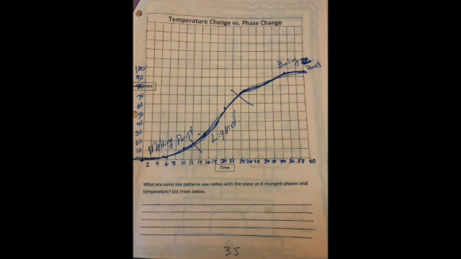All right, the last part of our lesson here. This is what you have to do in your packet. So we take a look at our packet here. You can see that I put my intervals down for my time. I went 2, 4, 6, 8, 10, 12, all the way up to 40 minutes. Then for my temperature, I went up by intervals of 10, 20, 30, 40, 50, 60, 70, 80, 90, and to 100.